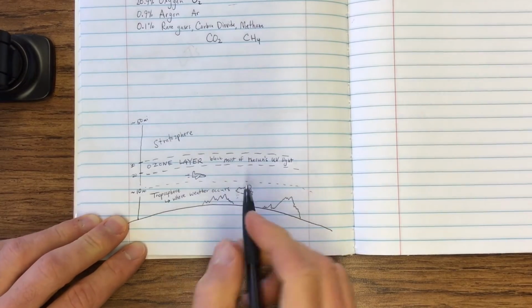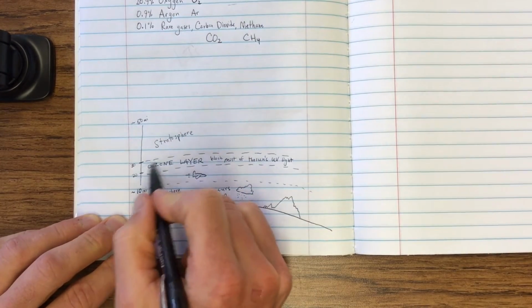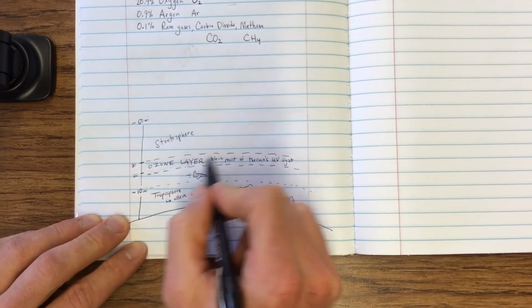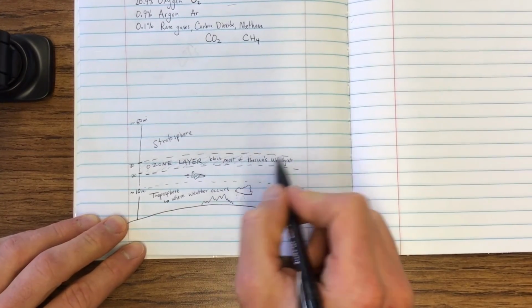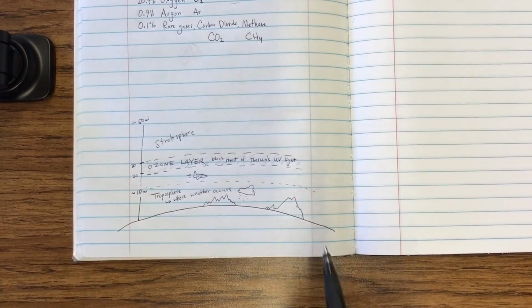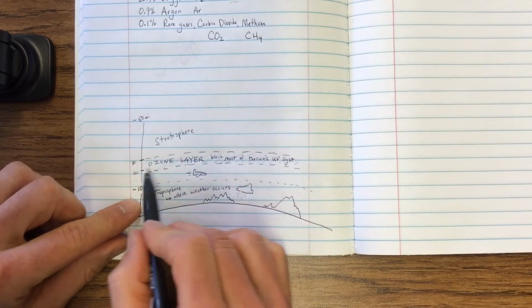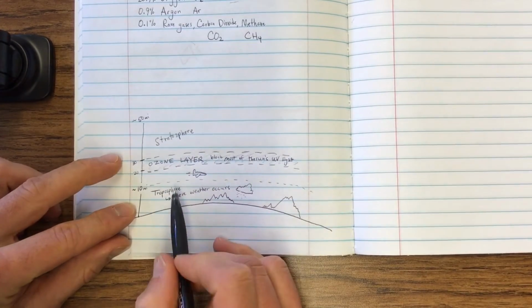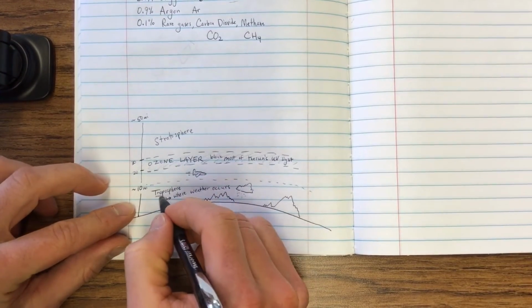So most of the light comes through our atmosphere, hits the ozone layer, and it bounces off. Some of it does get through, and that's why we still need that sunscreen, but the ozone layer is really, really important. I'm just going to shade that in there to show that it's right about there. Okay, so we have the ozone layer, which is within the stratosphere. The stratosphere is on top of the troposphere.